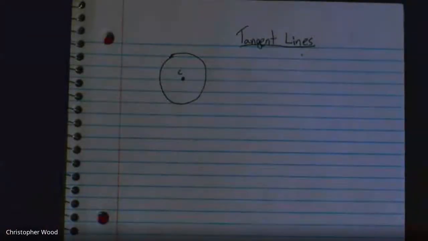So tangent is a word that some of us have heard before. If you watched the right triangle trigonometry lesson that we did a couple weeks ago, tangent was a vocabulary word that came up there. And interestingly enough, this does still deal with right angles, but a little bit different when we're talking about tangent lines and circles. So what is a tangent line?